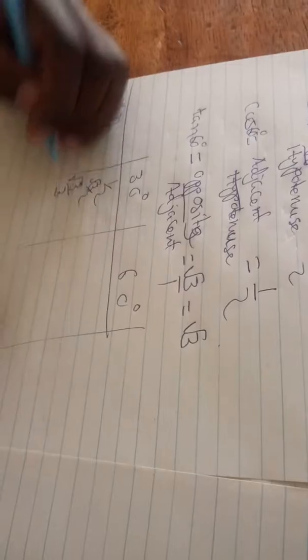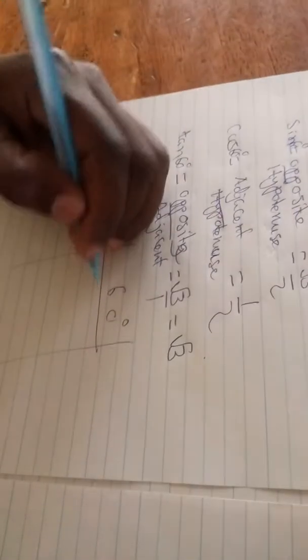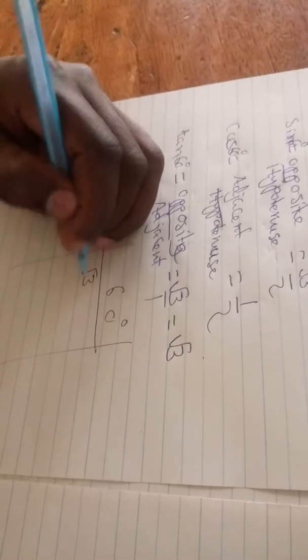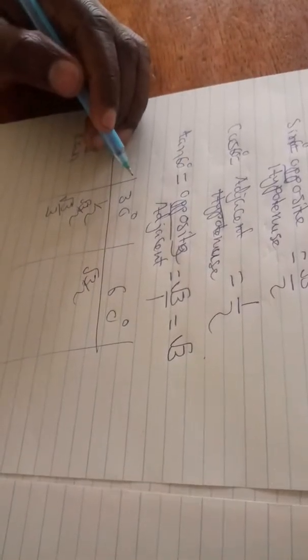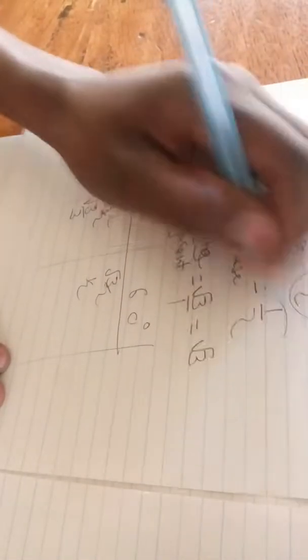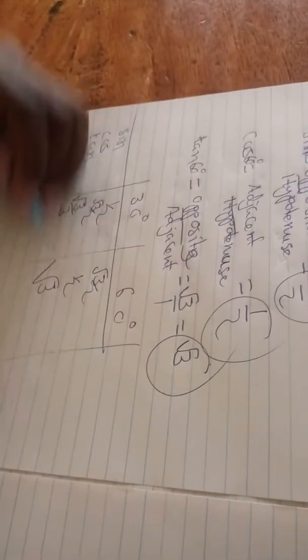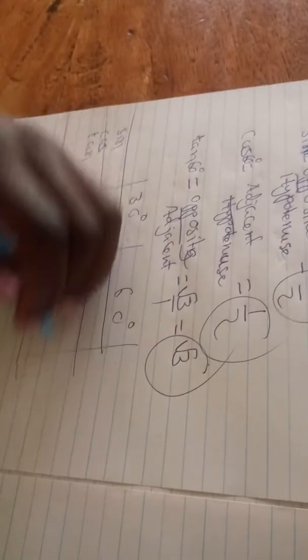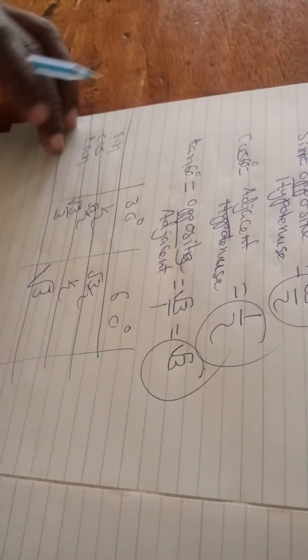The tangent of angle 30 is the square root of 3 over 3. And the sine of angle 60 is the square root of 3 over 2. The cosine of angle 60 is 1 over 2, and the tangent of angle 60 is the square root of 3. So once you tabulate, it becomes easy to identify these values. Thank you for listening.